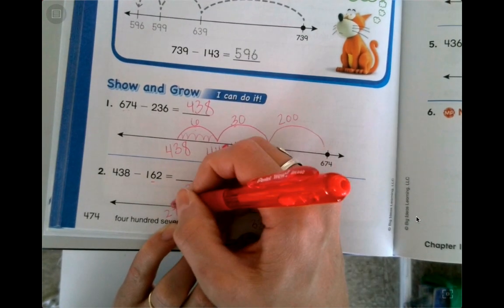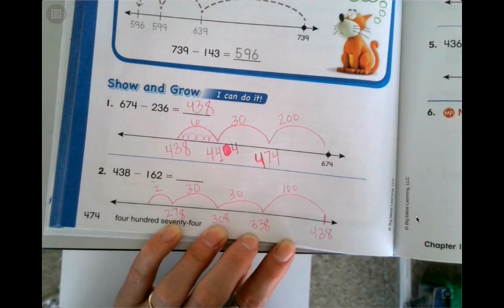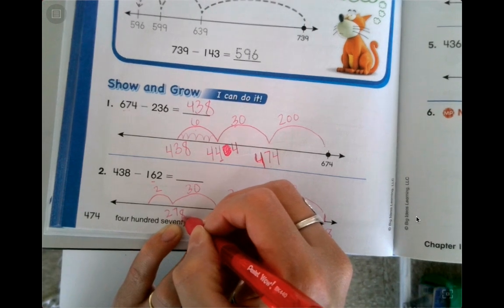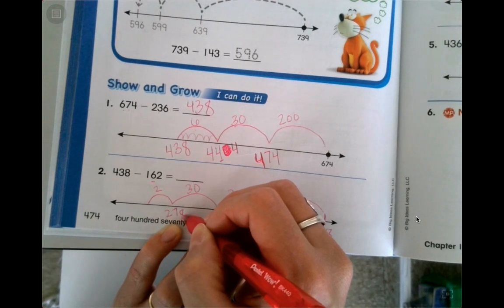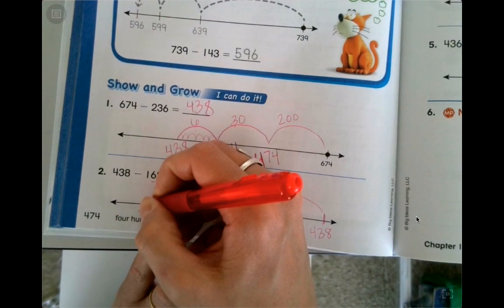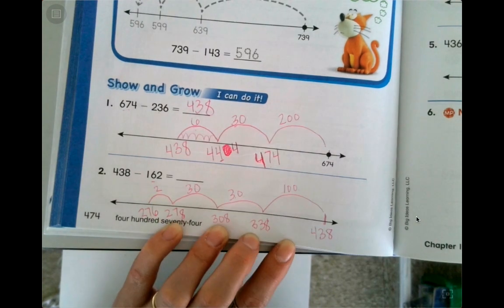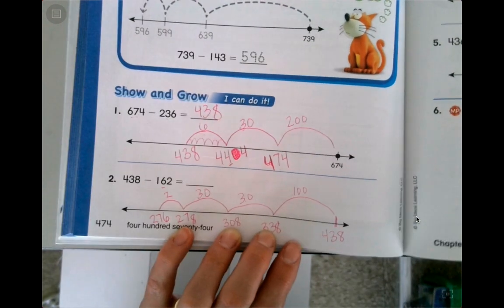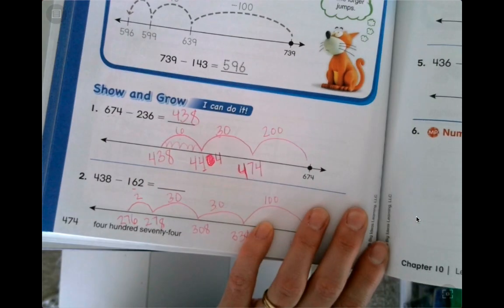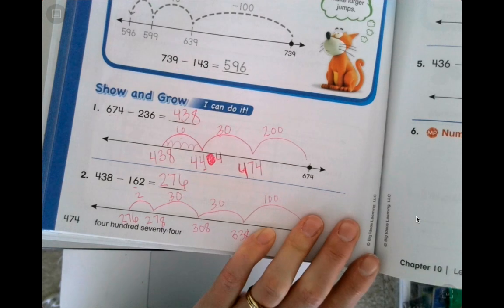I still need to do 2. Minus 2. So what's 2? Take your 8 and take 2 away from it. 6, yep. So 276. Okay, and that is our answer, 276.